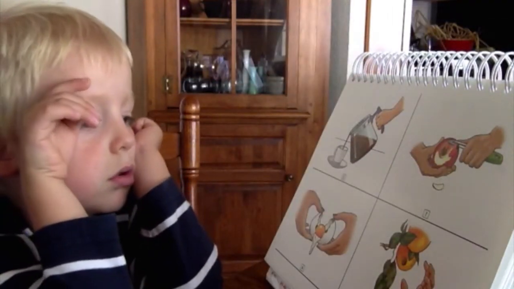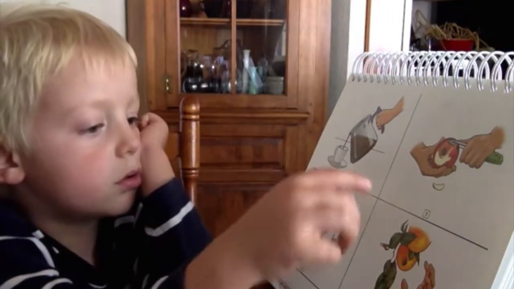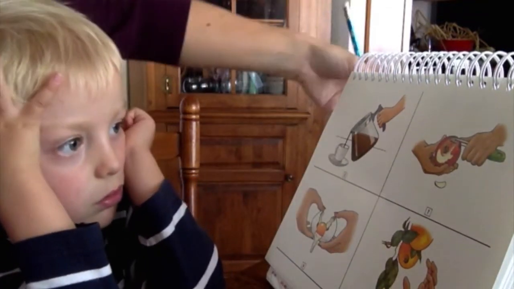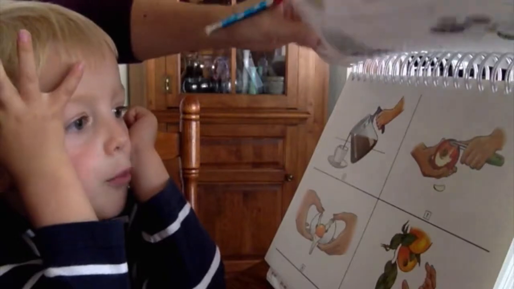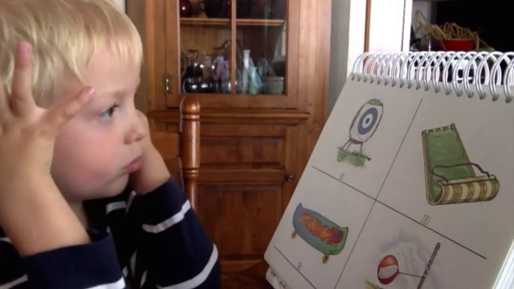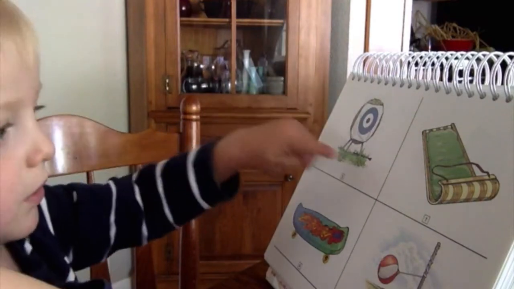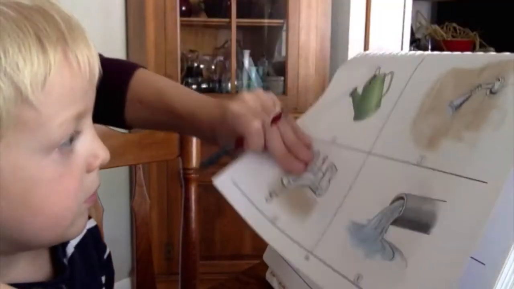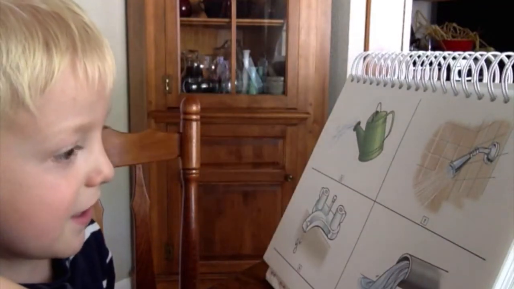Put your finger on picking. Look at, they're shaving an apple. Put your finger on target. Target. And a bow and arrow just missed it.